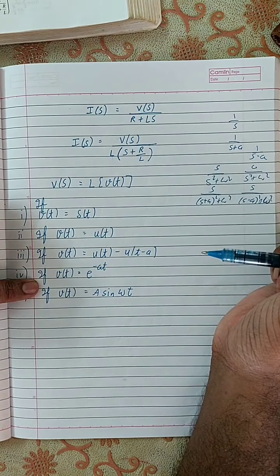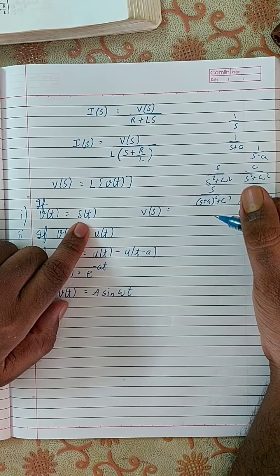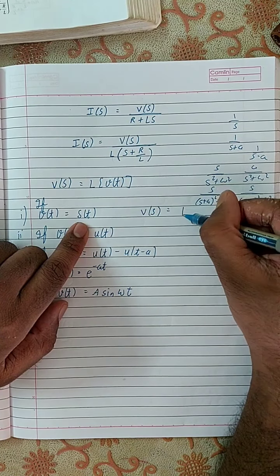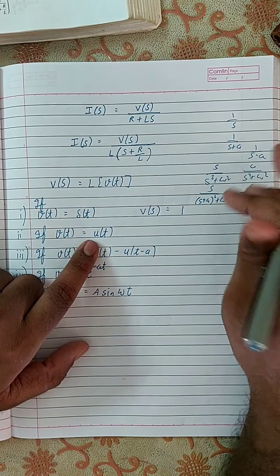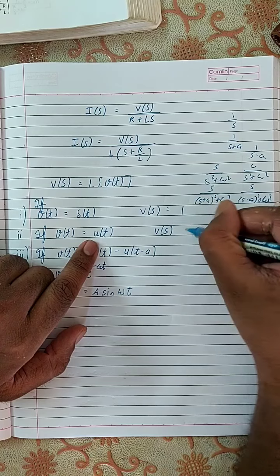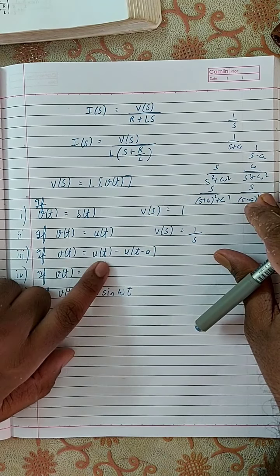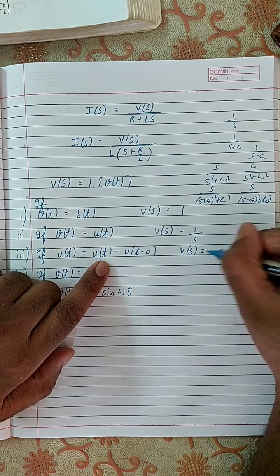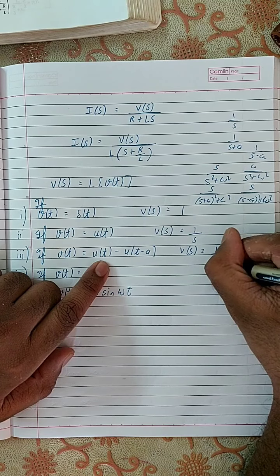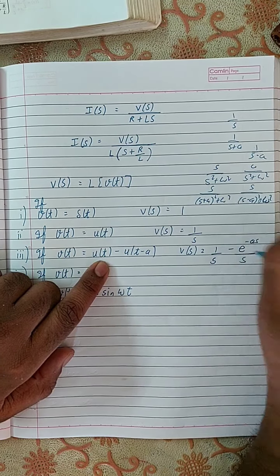You all know, if v of t is equal to del of t, then what is V of s over here? V of s is the Laplace transform of del of t. We know that the Laplace transform of del of t is 1. So therefore, V of s is equal to 1. If v of t is equal to u of t, then the Laplace transform of u of t is 1 by s. If v of t is this pulse signal, u of t minus a, then the Laplace transform V of s is nothing but 1 by s minus e raised to minus as by s.